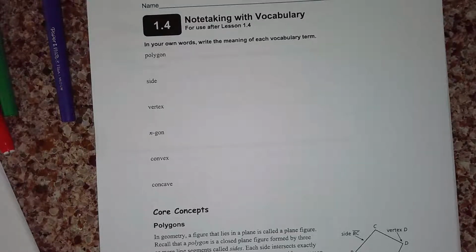Let's talk some vocab. We haven't done enough already, so let's do some more. First up on the docket is a polygon. You probably know what a polygon is, or at least maybe you think you do. To be really technical, it is a closed plane figure formed by 3 or more line segments.